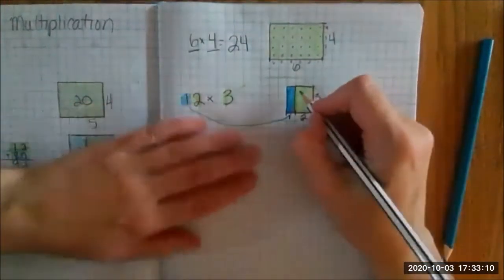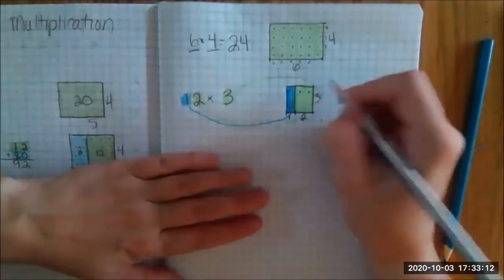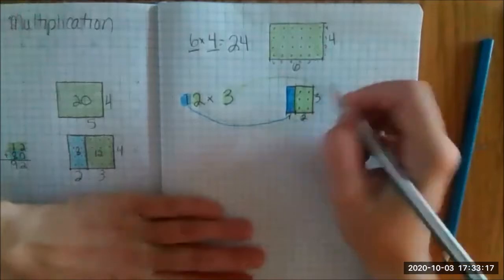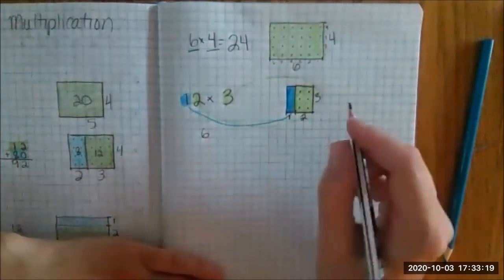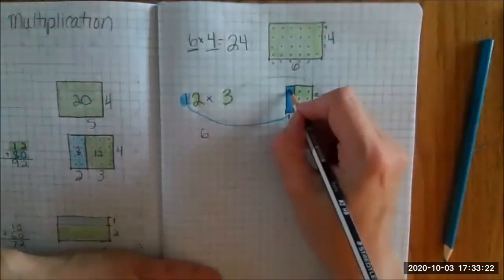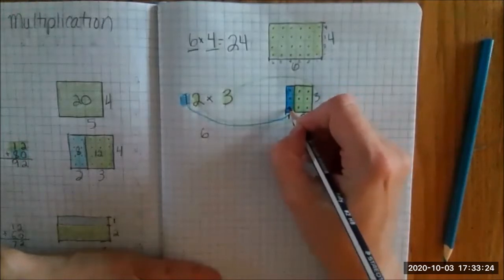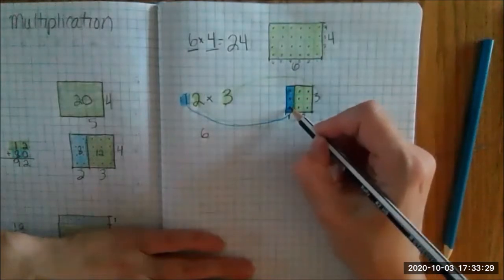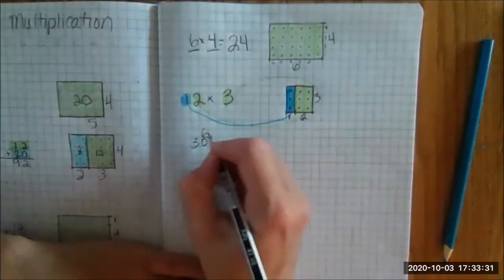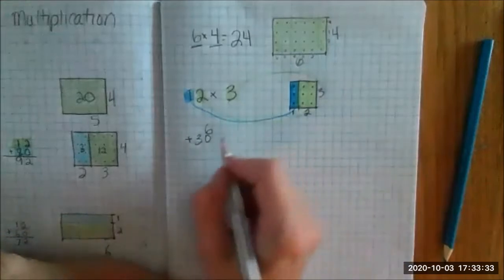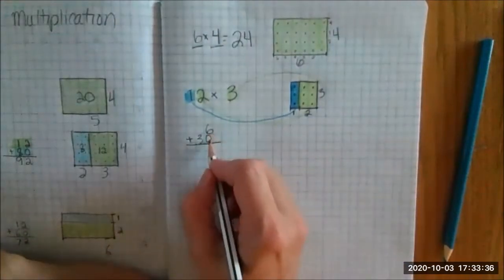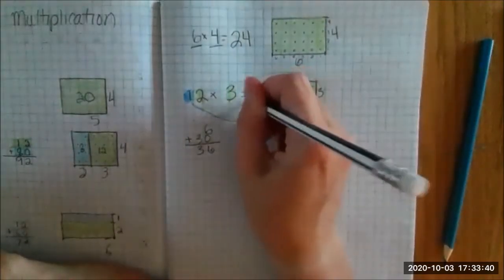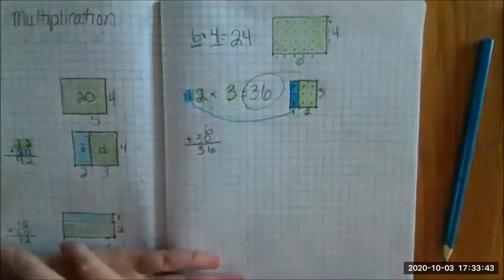Let's count up our units first: 1, 2, 3, 4, 5, 6. We have 6 units. Let's count up our 10s: 1, 2, 3 tens, or you could count them as 10, 20, 30. We have 6 units plus 3 tens. 6 plus 0 is 6, 3. The answer to 12 times 3 is 36.